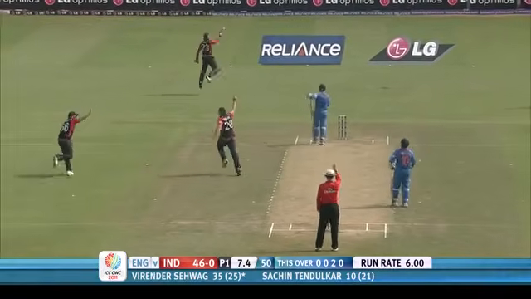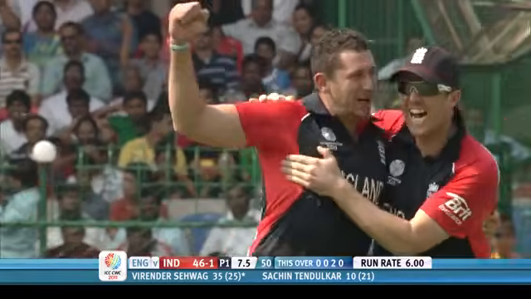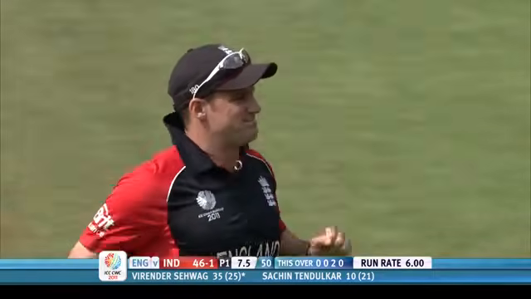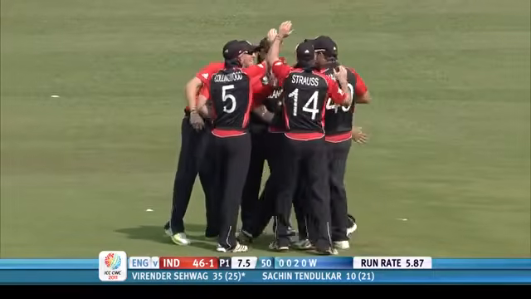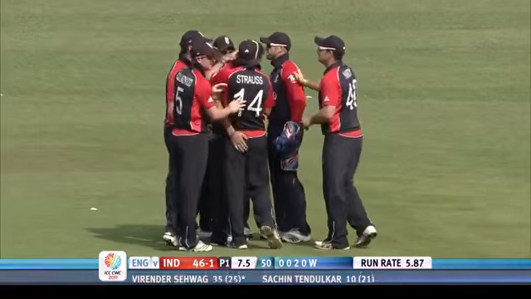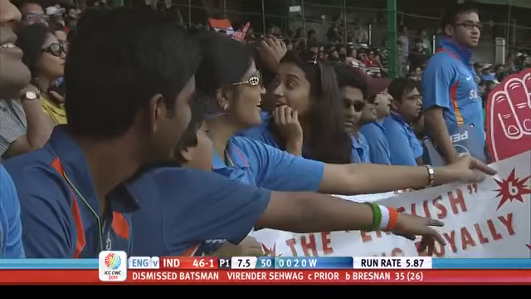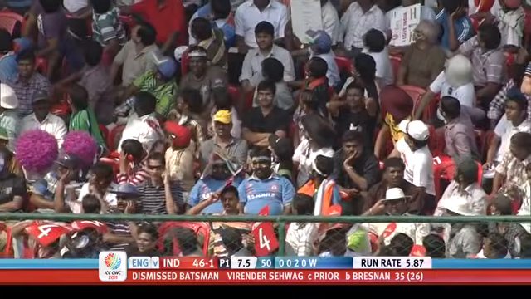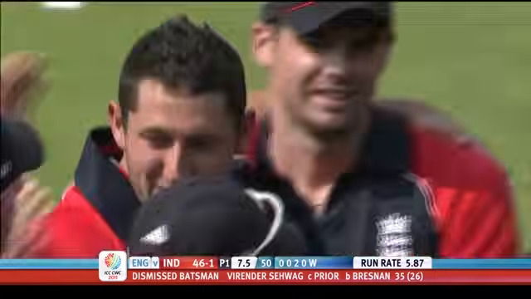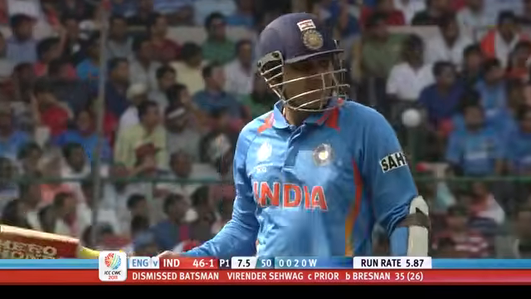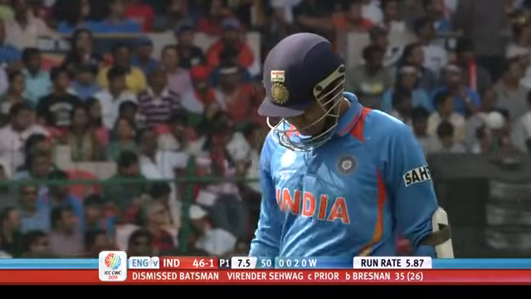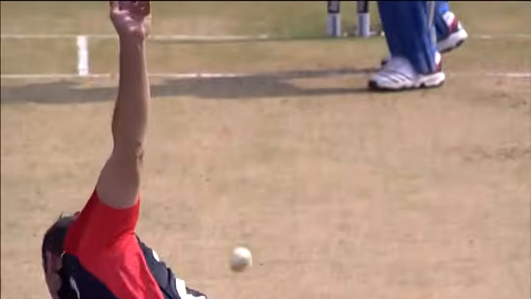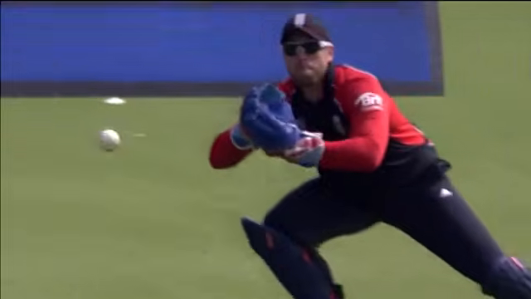Edged, gone, good catch. Prior moving across to his right. There's no slip in place, so Prior had to go and Sehwag has gone. Good work. Silence the crowd, that's exactly what they've done. Complete silence here. England celebrate. Previous deliveries set up this wicket. Bresnan has been so good with his line.